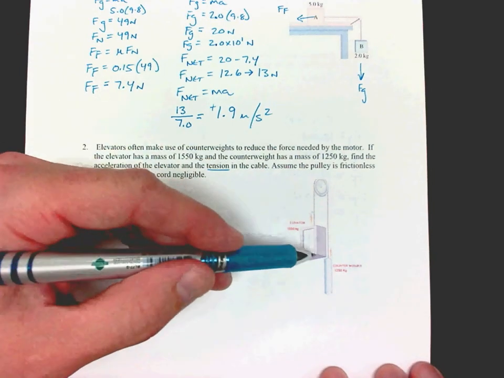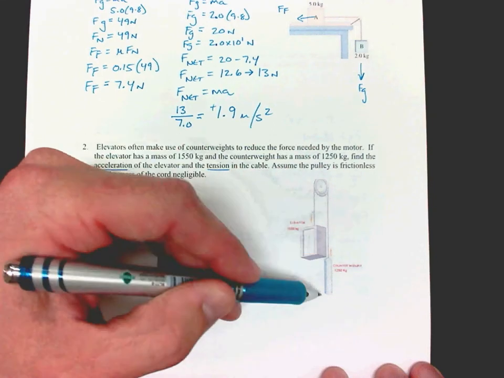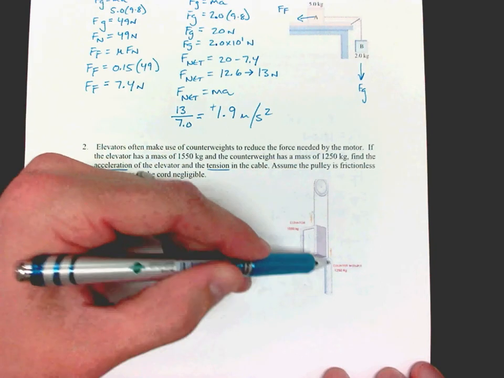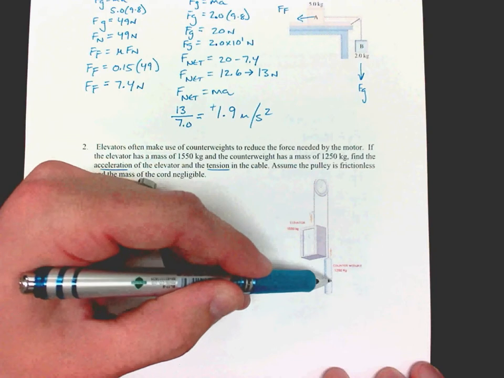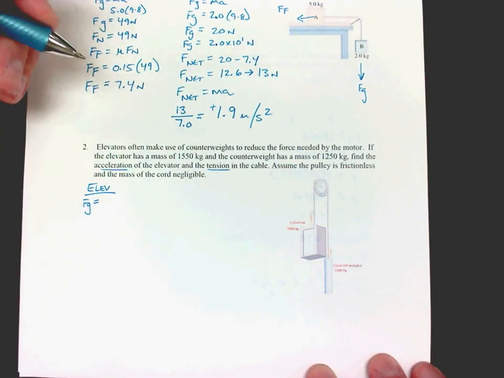Elevator's going to go down, counterweight's going to go up, but the counterweight's going to kind of impede that motion because you've got a lot of mass to deal with here. So this thing's not just going to be in free fall. It's going to be slowed down by the fact that the counterweight gets dragged behind. Let's just jump in. Let's solve FG of this thing, the elevator.